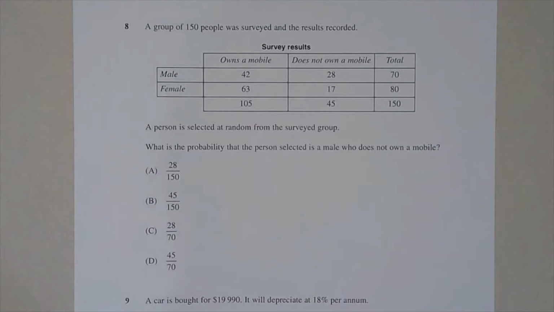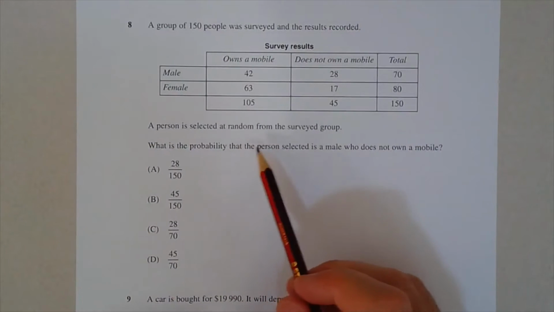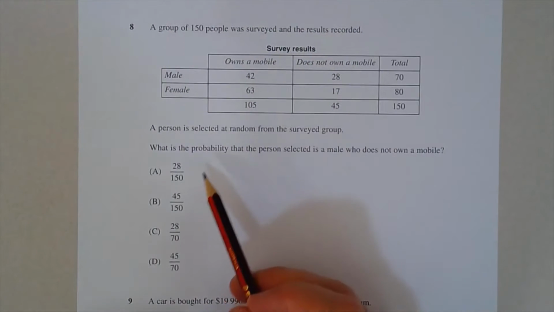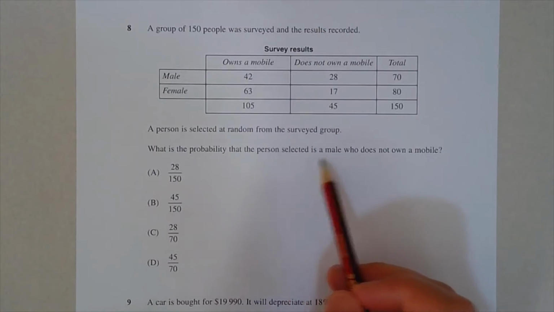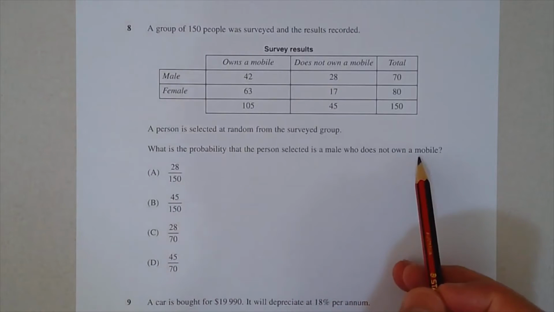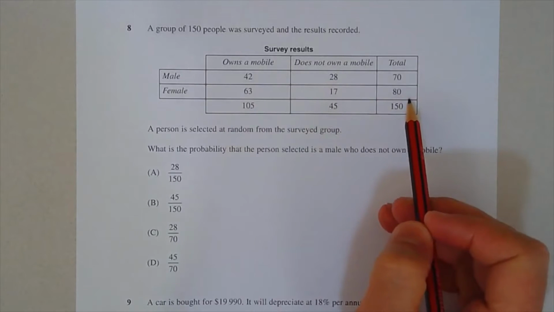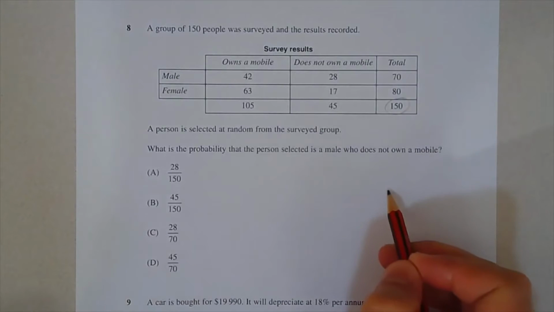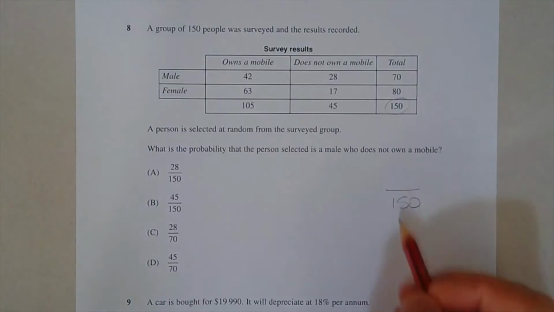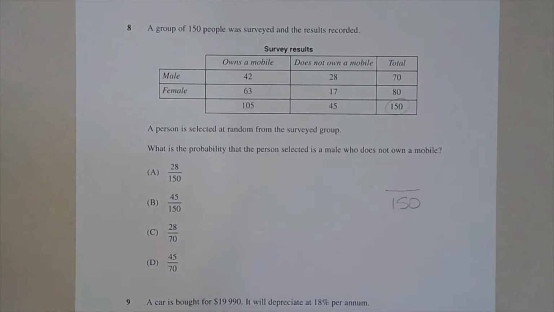Question 8. A group of 150 people was surveyed and the results recorded. A person is selected at random from the surveyed group. What is the probability that the person selected is a male who does not own a mobile? So this is a two-way table. The first thing to note is the number of people surveyed, so that's 150. So the probability will be out of 150, but we may have to simplify the fraction perhaps, we don't know.